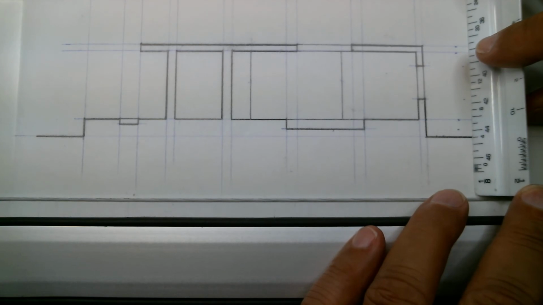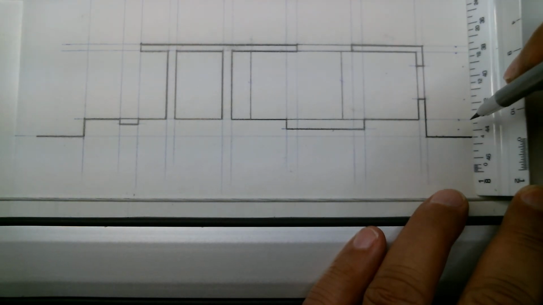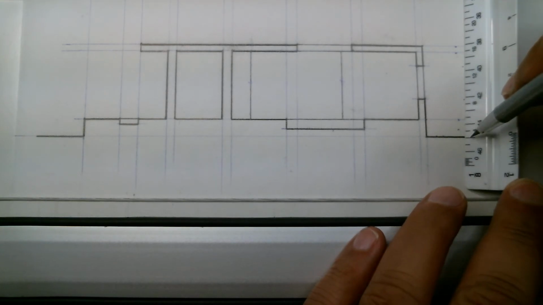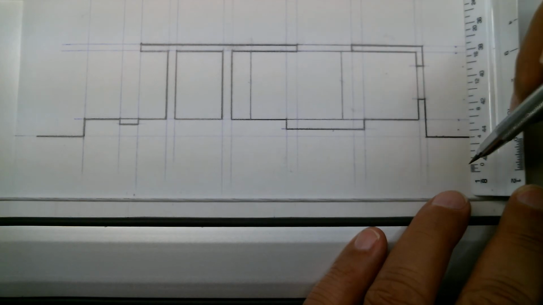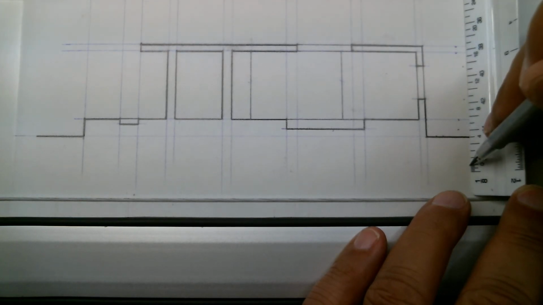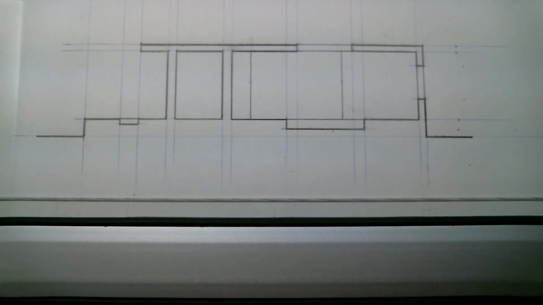Let's bring it down 4 feet from grade, from the 0, 0, not from the top of the platform. From grade, we call that the ground. Go down 4 feet, tick mark 4 feet. Okay, and now what we want to do. And you could go more than that. I think 4 feet is good.